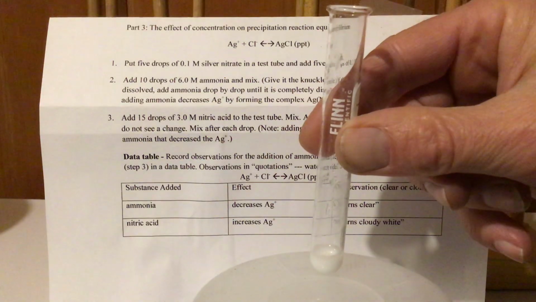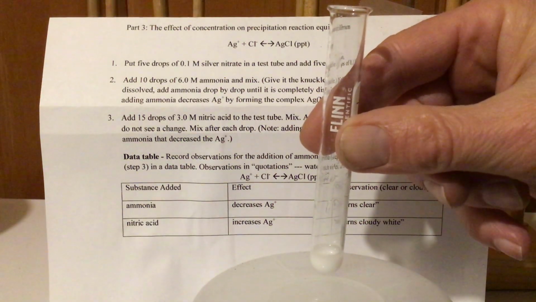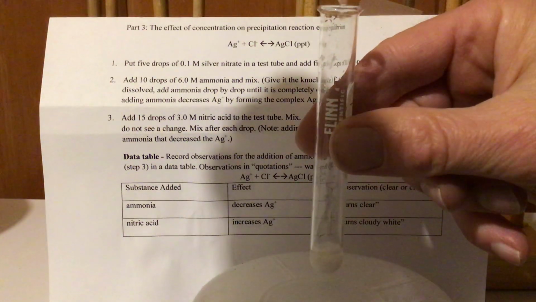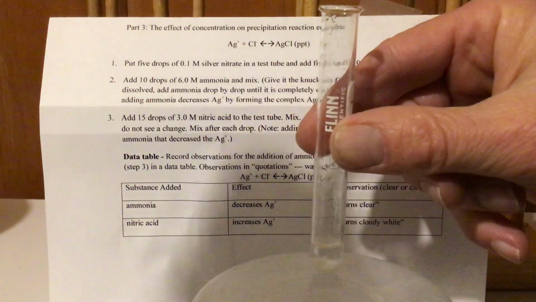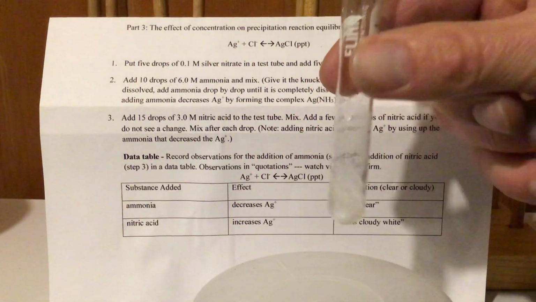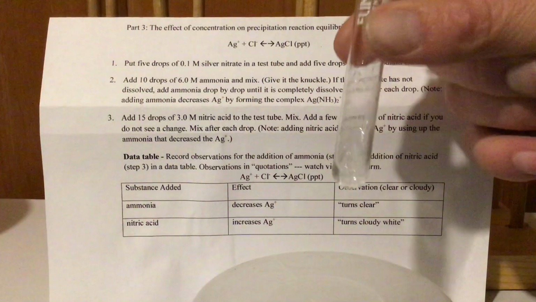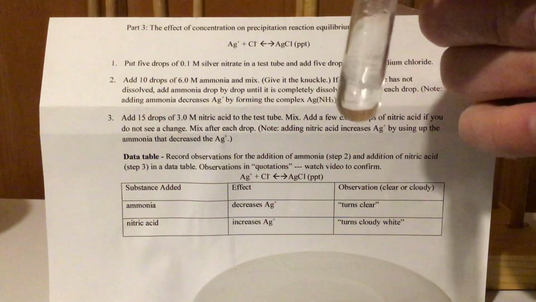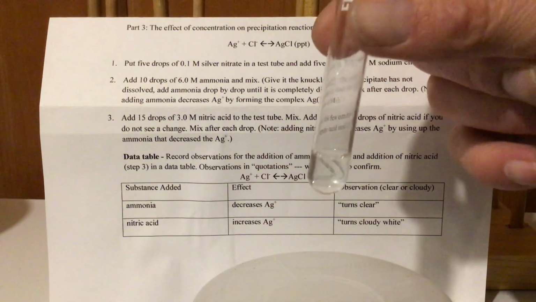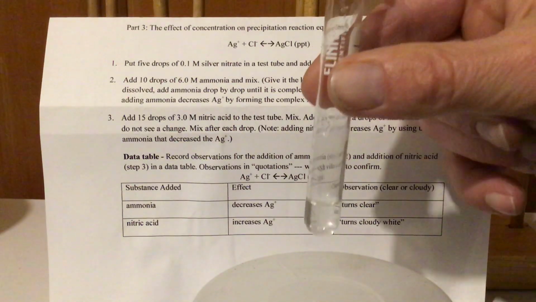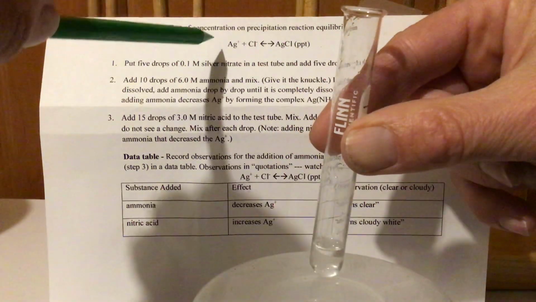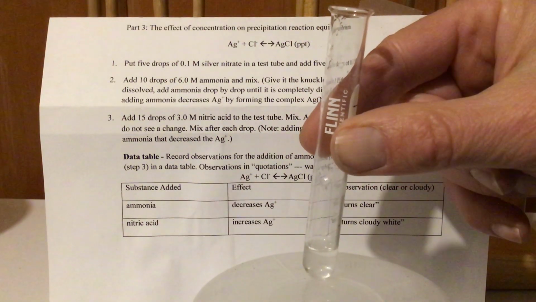Let's find out. So I'm going to take this ammonia here. I'm going to add this. Let's see, I don't know if I see a lot happening there. Let's mix that around really, really good. Where did it go? Okay, let's see. Oh, precipitate is gone. Okay, so by removing the Ag+, we shifted the equilibrium to the left. And what happened to our precipitate? It went away. Okay, or virtually is gone.